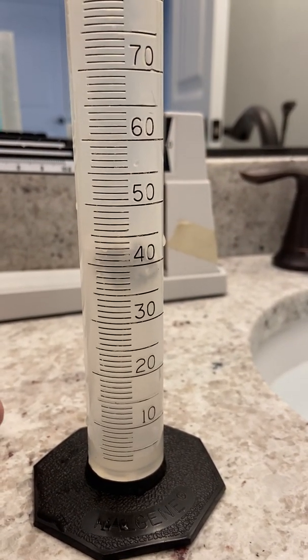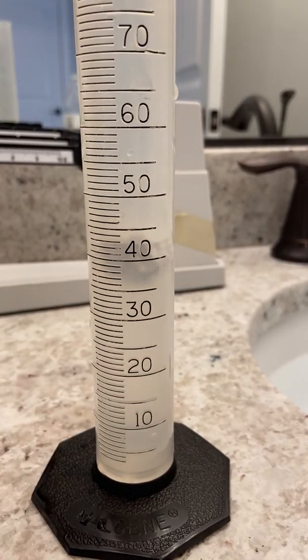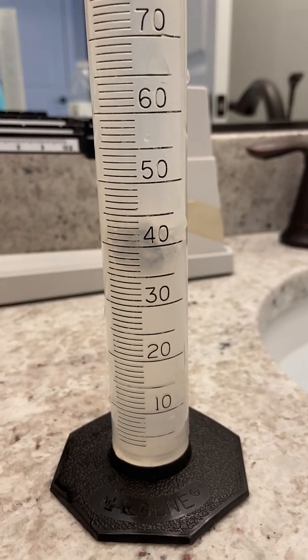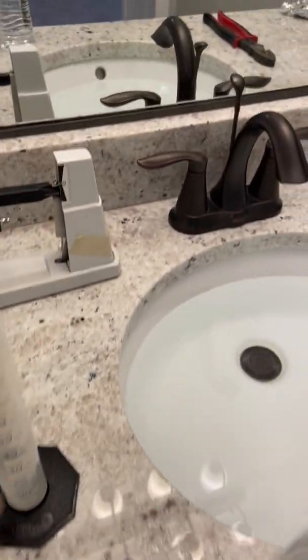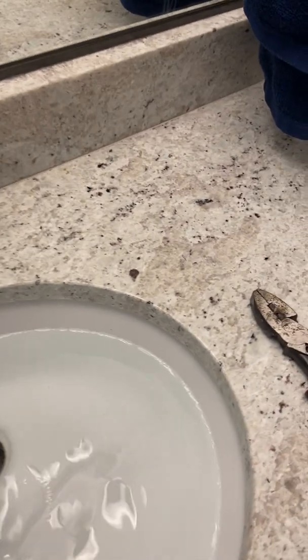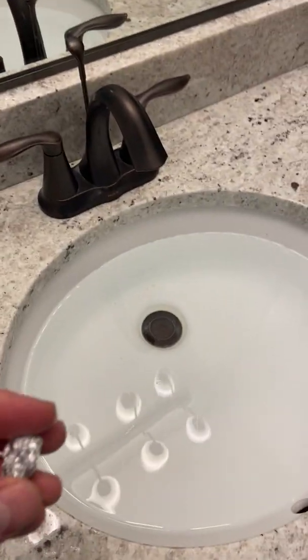So that means that the volume, how much space that foil ball takes up, must be 43. Okay, so I'm sorry, it must be 3. The volume in the graduated cylinder was already 40, and because it increased to 43, the difference between 43 and 40 has to be the volume of just the foil ball. Okay, so I'm going to pour that out.